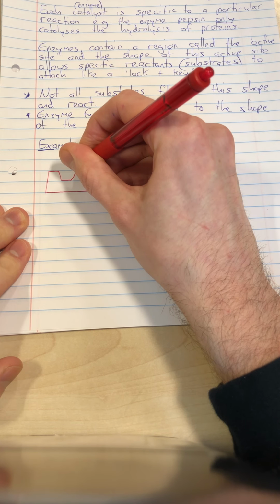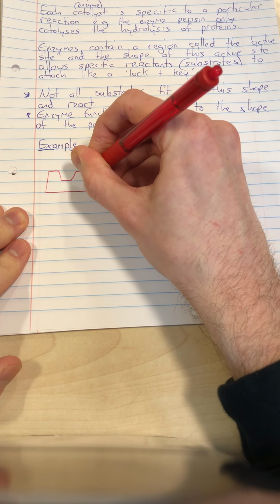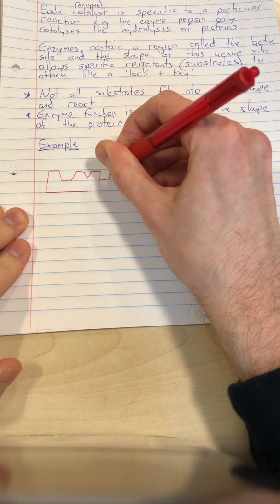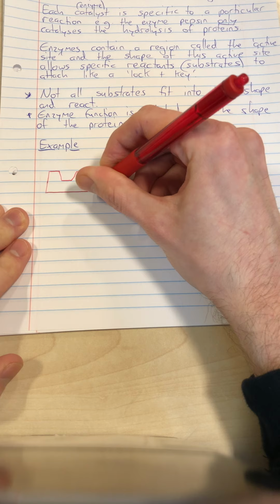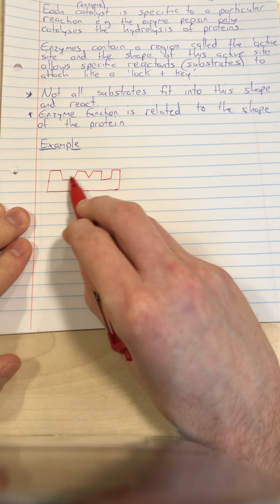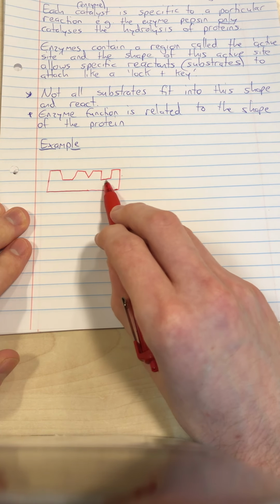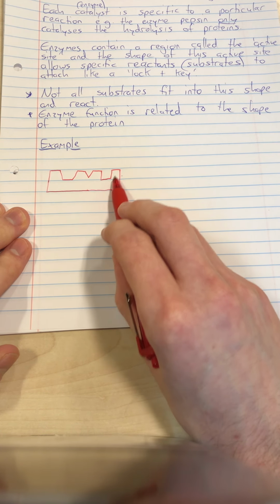Now, look carefully at how I'm drawing this, okay? And you notice there's different shapes. That one kind of looks like a cup, a wee triangle, and a square, okay?